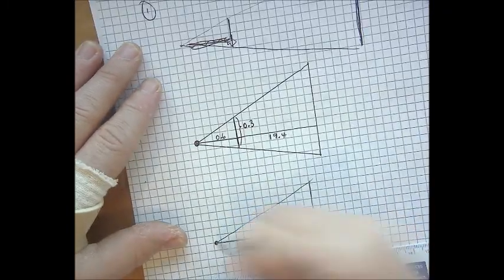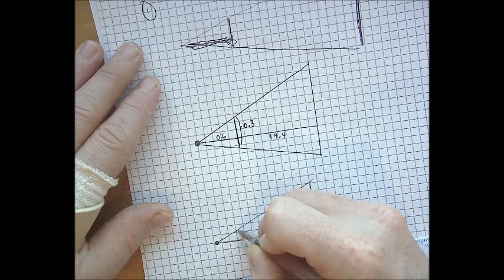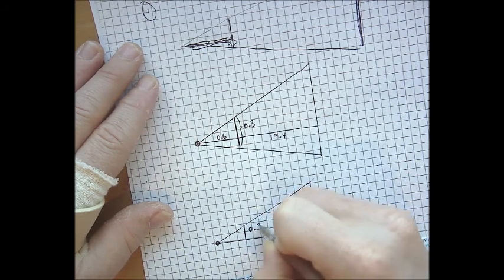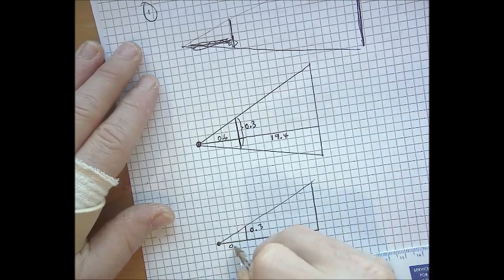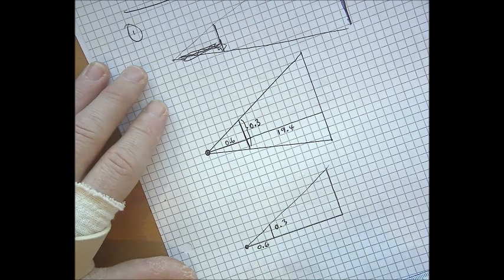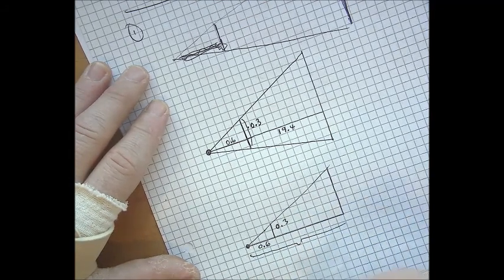So this is her eye. This is the 0.3. This is the 0.6. It only wants an estimate, so I'll just write that this is 20. And the question is, where have I seen that before?